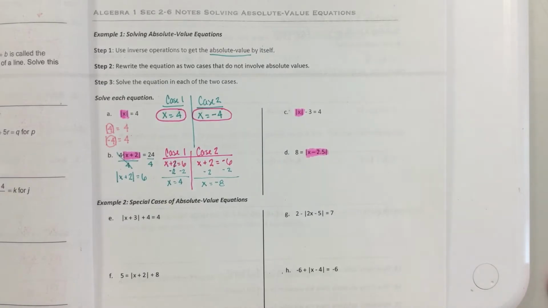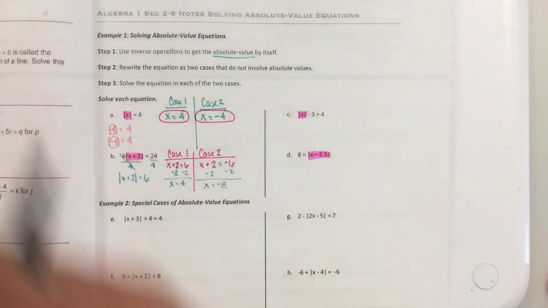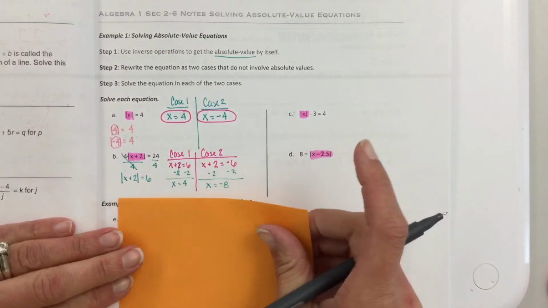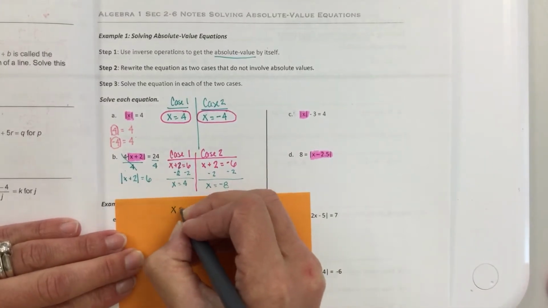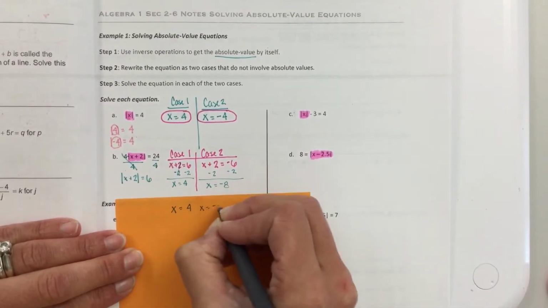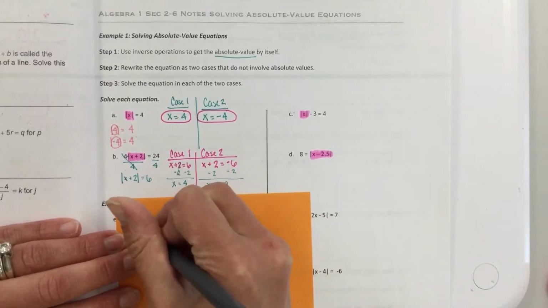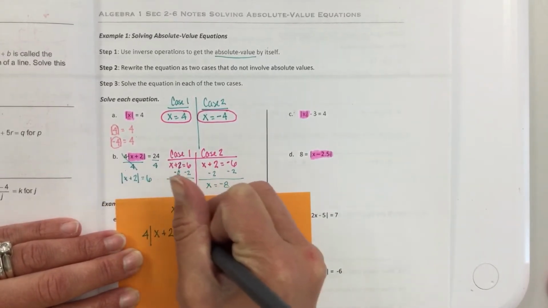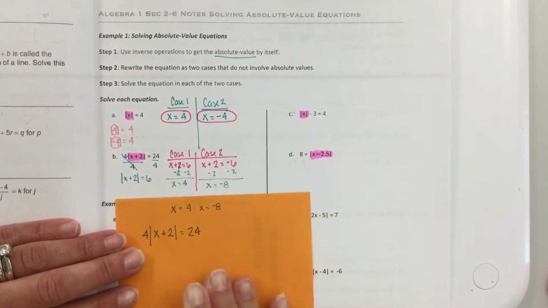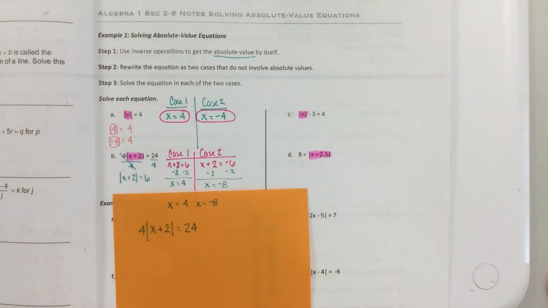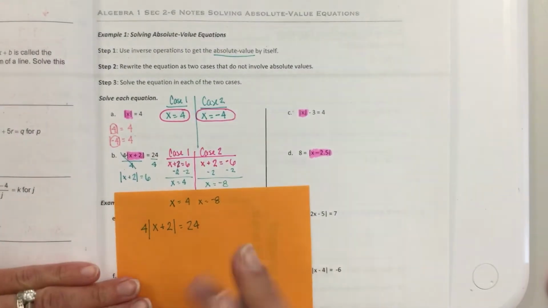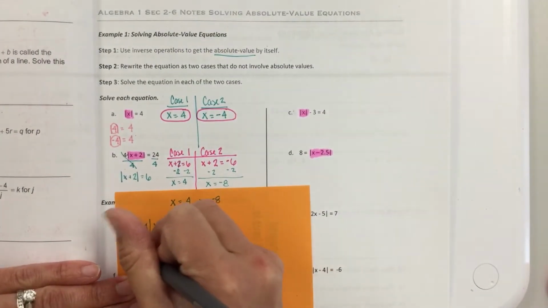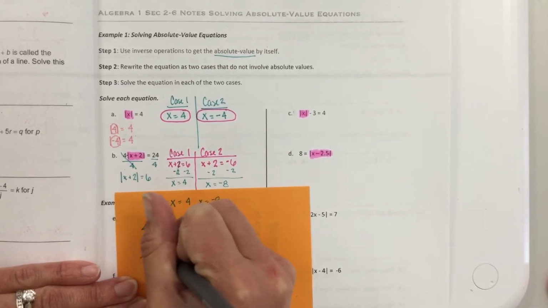And I'm just going to show you how this works. We can test by putting these answers. We have x equals 4 and x equals negative 8. So if I go back to my original equation, I'm just going to show you why this works, because the more examples you see, the easier this is to make sense of. And so what you're going to do is you're going to do 1 with the 4 in there. 4 plus 2.